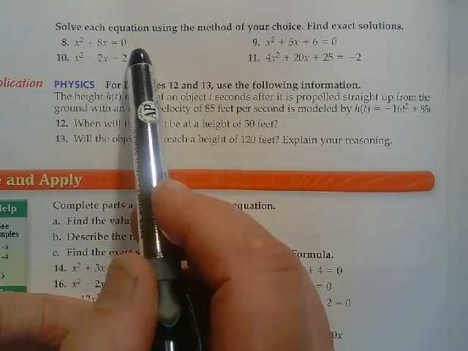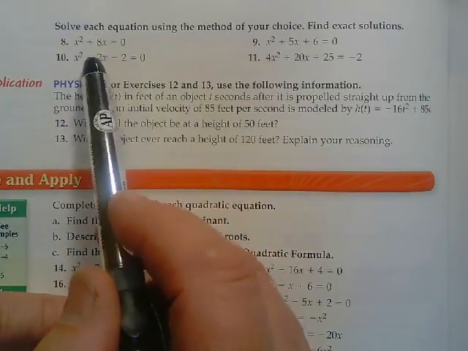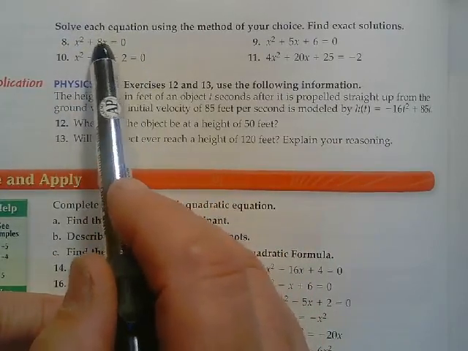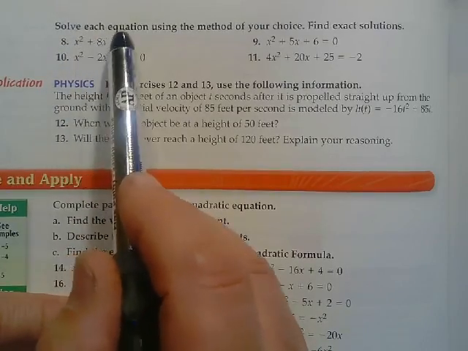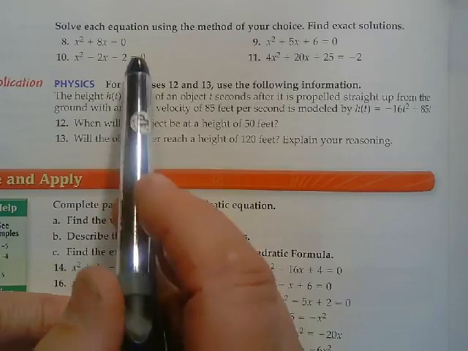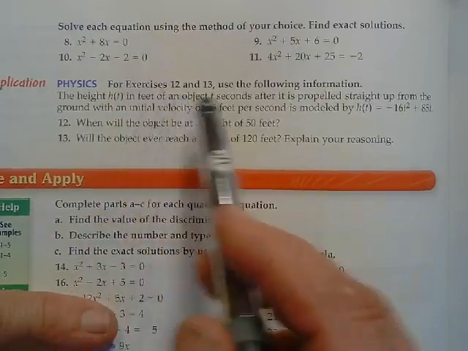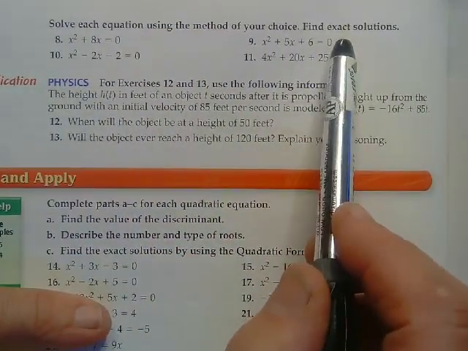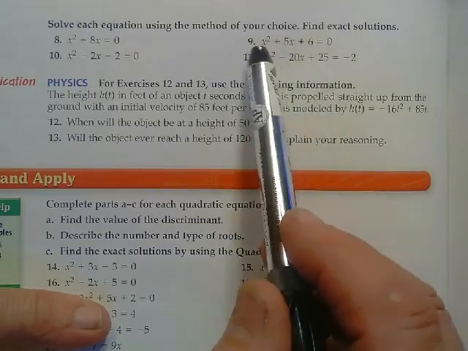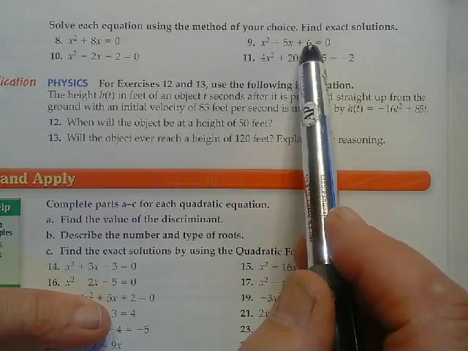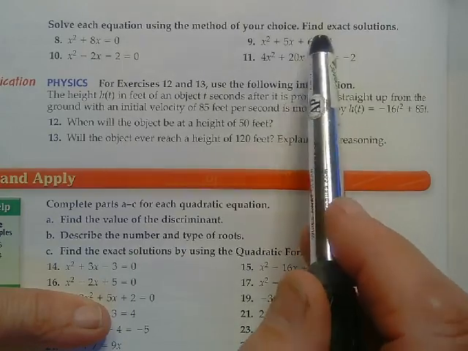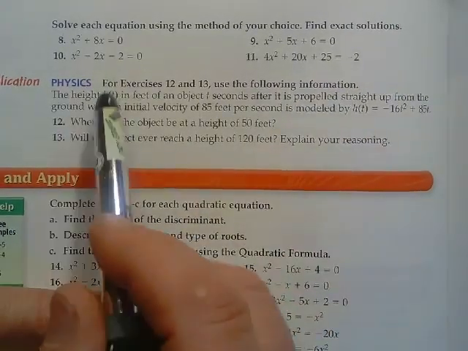Number 8, for example. As I look at number 8, this would be very easy to factor an x out, and I'd get x plus 8. This one is factorable and real easy to do that with. So I would just factor that. Number 9. Well, that looks like a trinomial that factors to x plus 2 and x plus 3. So I would factor that one as well.